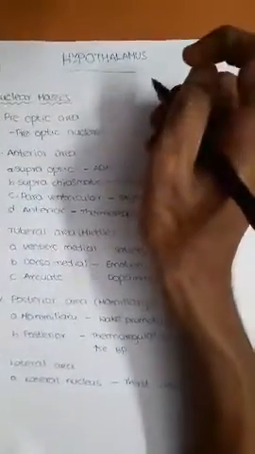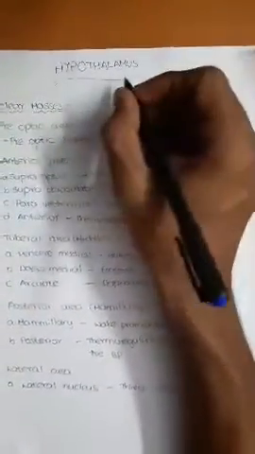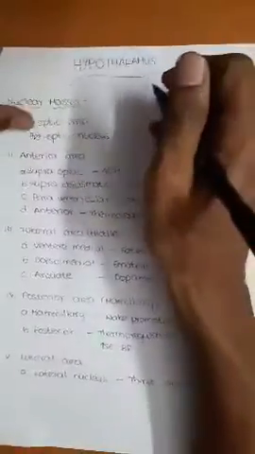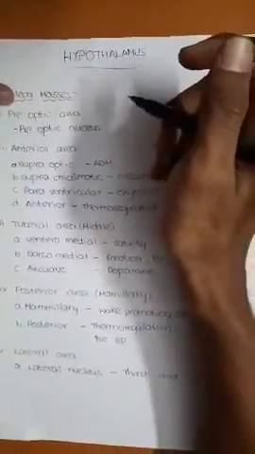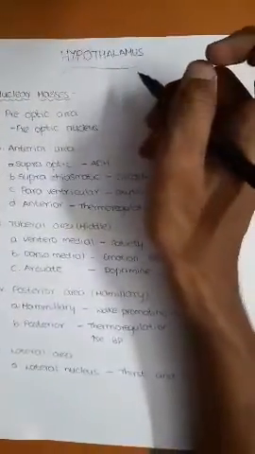Now I am discussing the hypothalamus physiology. It is a diencephalic structure which is present beneath the thalamus and separated by the hypothalamic sulcus. It also forms the anterior inferior wall of the third ventricle.